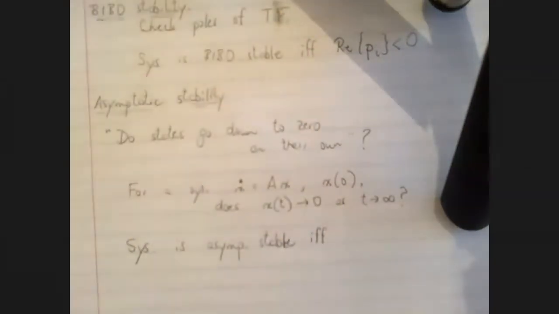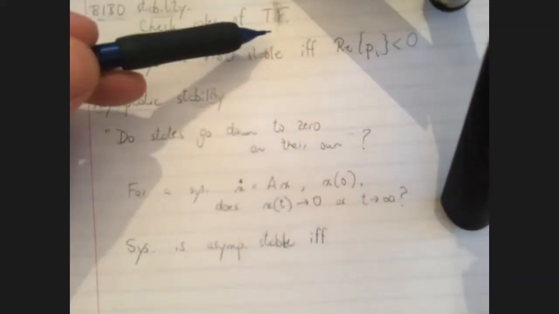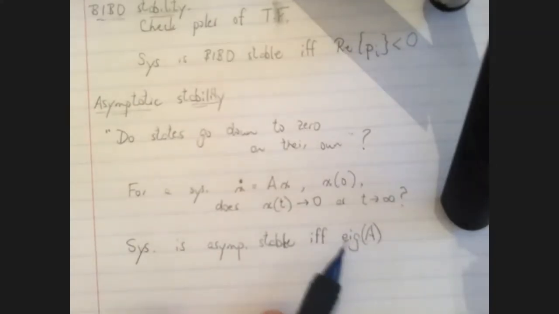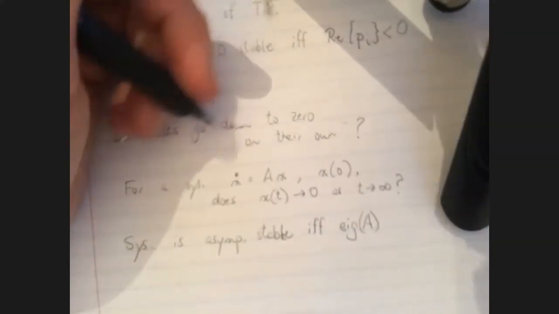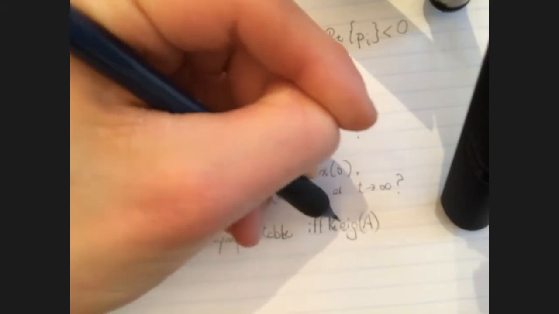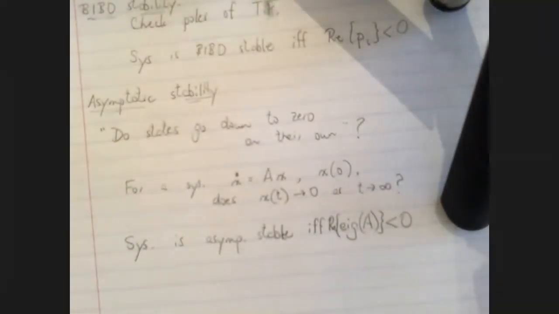if and only if, rather than check the poles of the transfer function, we look at the A matrix and check the eigenvalues of A. And what we want is them to be also on the left-hand side. So if and only if the real part of the eigenvalues of A is less than 0.